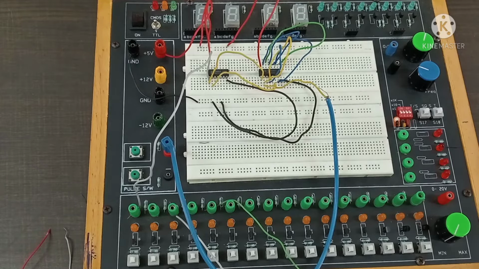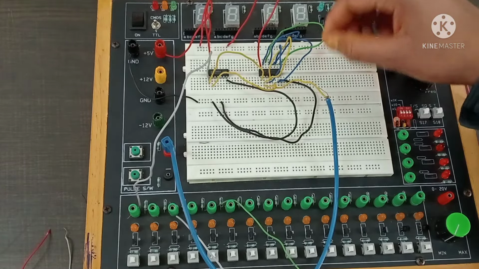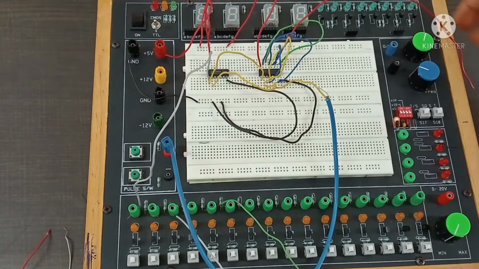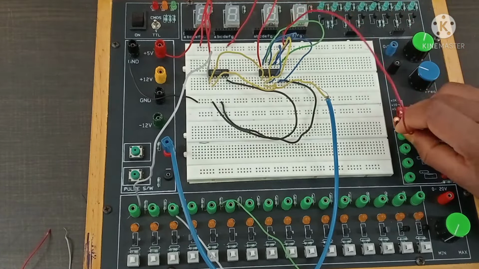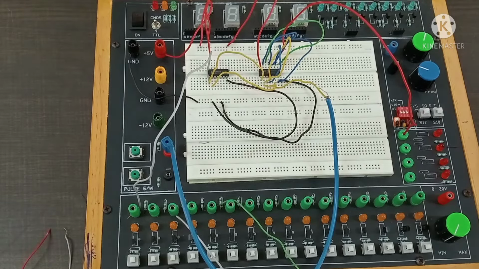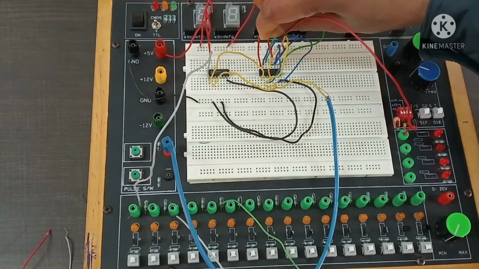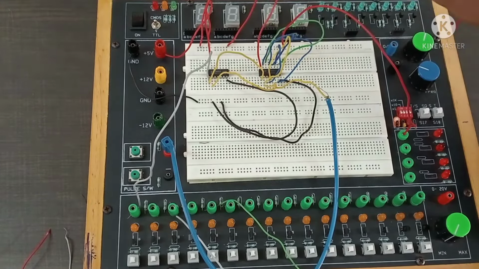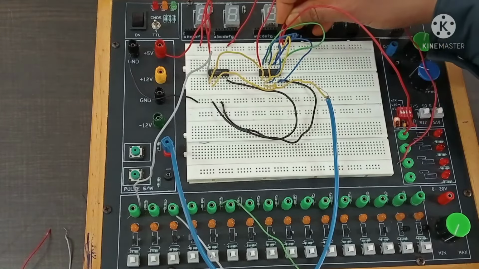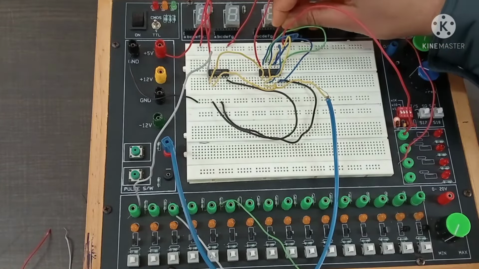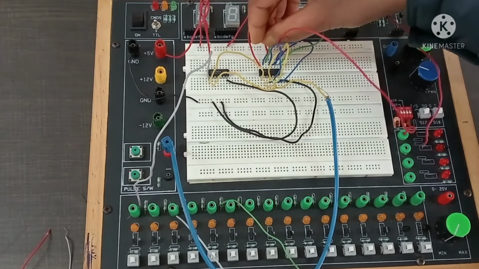For seeing output I'm going to use this red wire. So for the first output, Q(t+1), it is from pin number 8. So this is pin number 8, I'm going to connect to the output. So this is Q(t+1) or Qn you can say, and the second one is Q(t+1) bar, or Qn bar, so that is from pin number 11. 8, 9, 10, 11, I'm connecting to pin number 11.